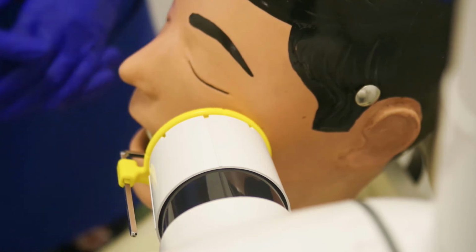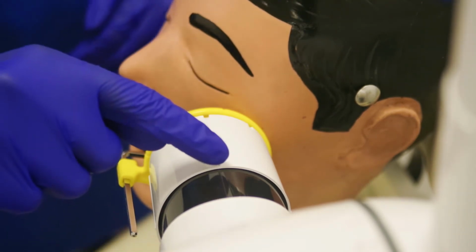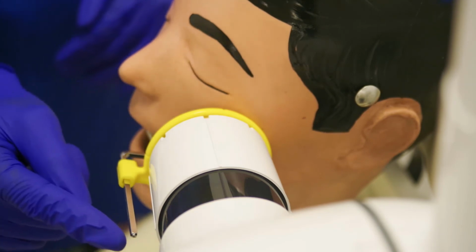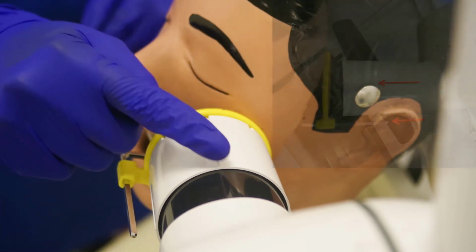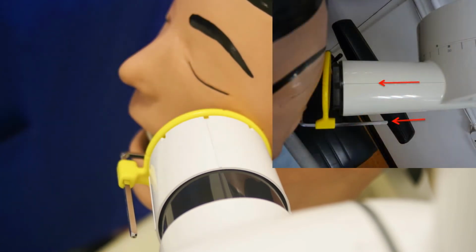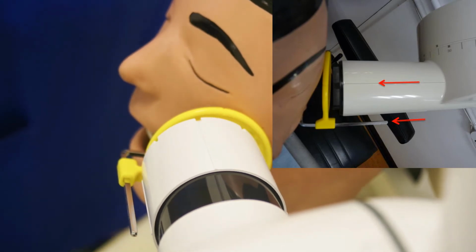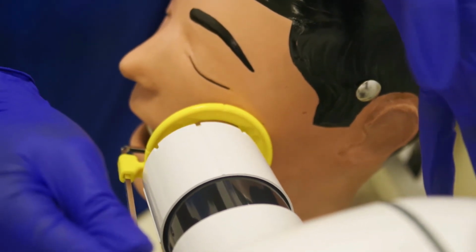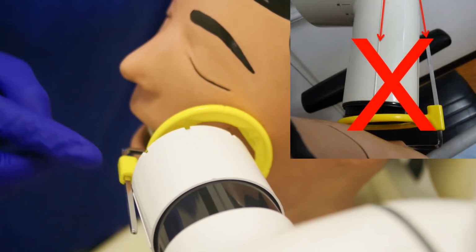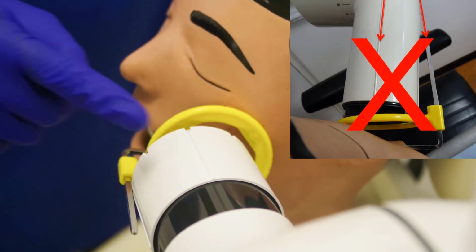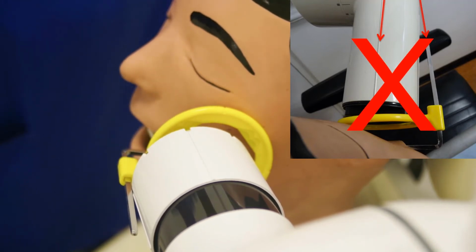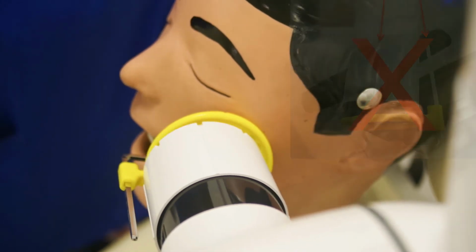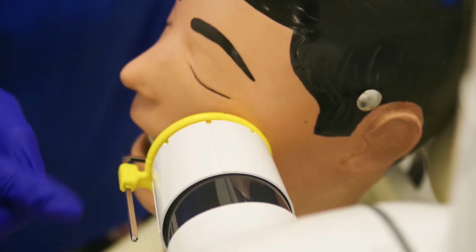Okay, so for your horizontal angulation, you want to make sure that this line here is parallel to this metal rod. And as you can see, this is parallel, so it means that your horizontal angulation is adequate. If it's not, as you can see here, it's slightly tilted. If you take the X-ray with this sort of positioning, what you're going to get is a lot of overlapping of the crowns of the teeth. So you'd want to make sure that it's parallel.